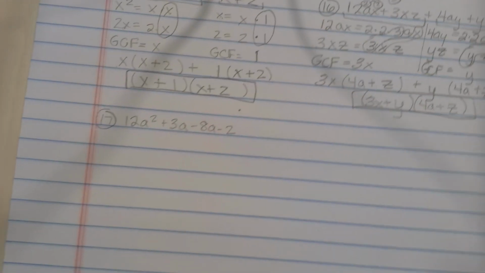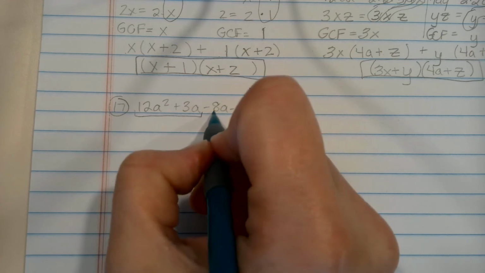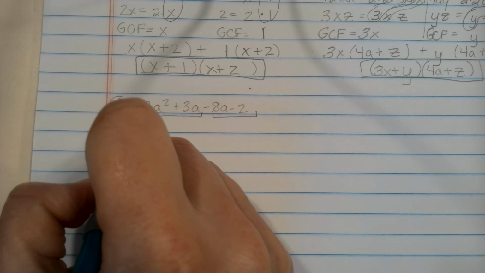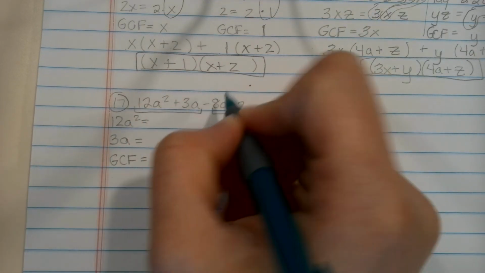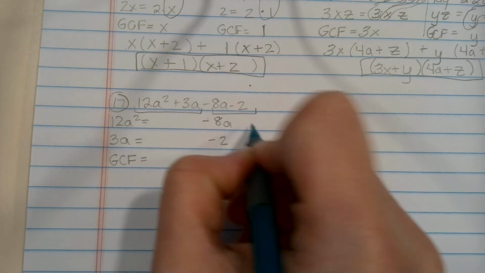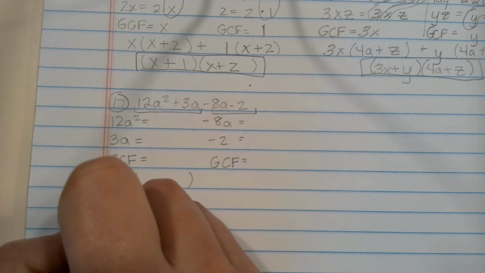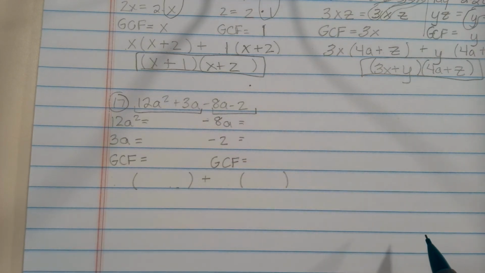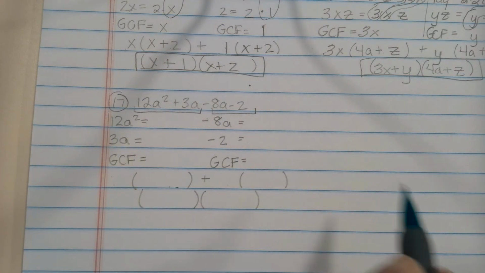Last one, 17. So we've got to pair things out. We'll do grouping there and grouping here. So 12a squared and 3a, we're going to find the greatest common factor. Negative 8a and -2, we're going to find the greatest common factor. And again, we're going to end up with a monomial times a binomial plus a monomial times a binomial, and we're going to end up with 2 binomials. So we've got to factor things out.